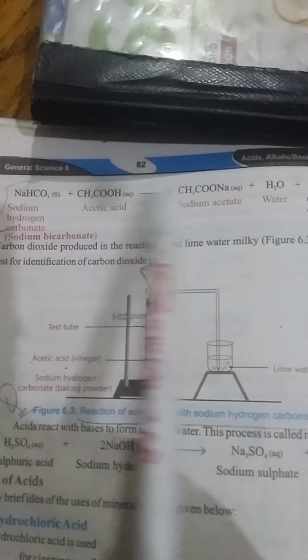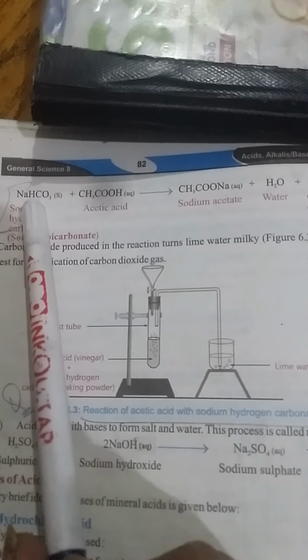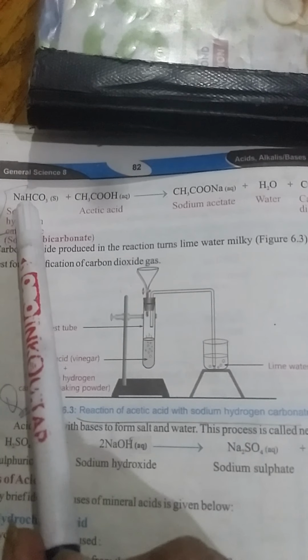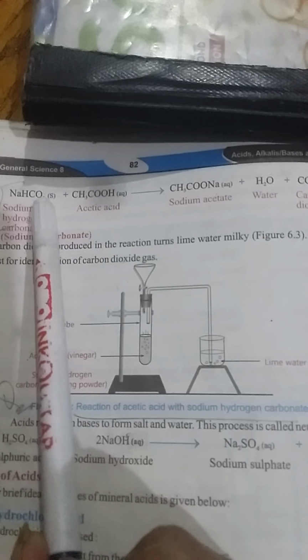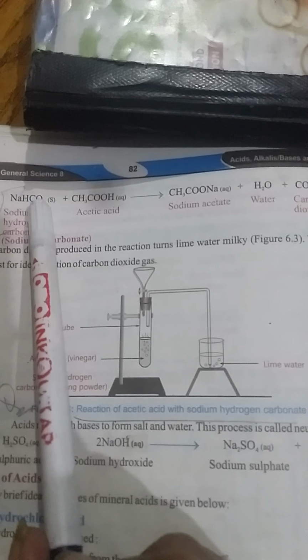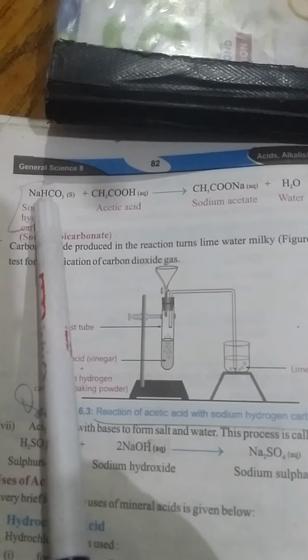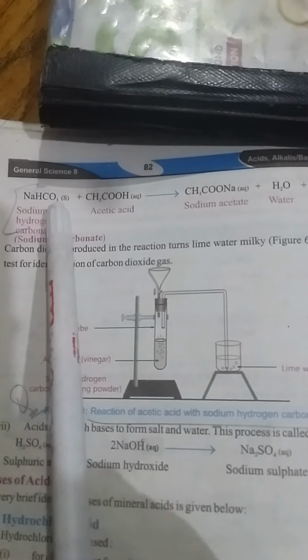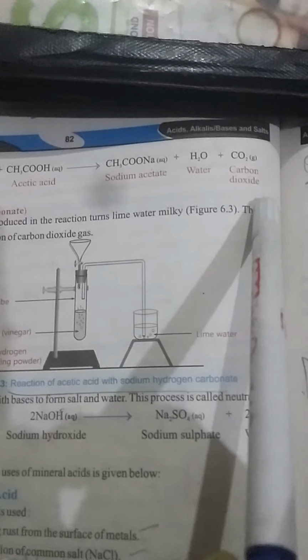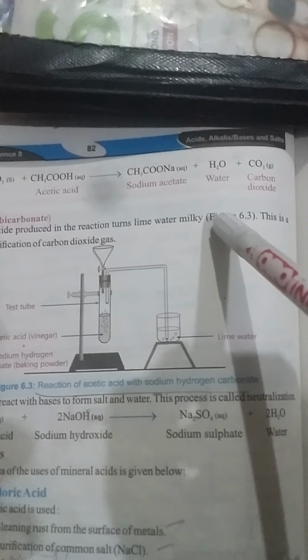Hydrogen will be replaced by the metal sodium. And next, we are left with the hydrogen carbonate. This hydrogen will react with the other hydrogen, and having one oxygen from the carbonate, it will form the water molecule, and the remaining CO2 as carbon dioxide will liberate from the experiment.